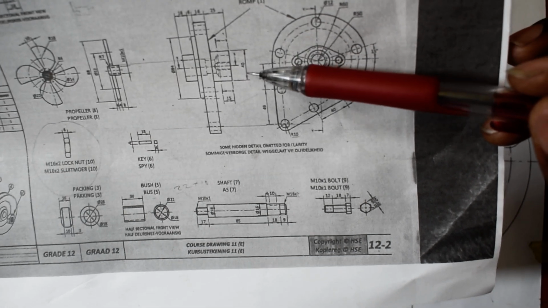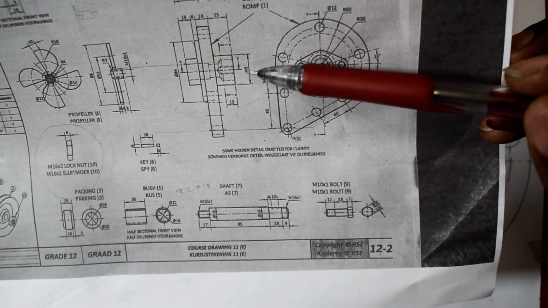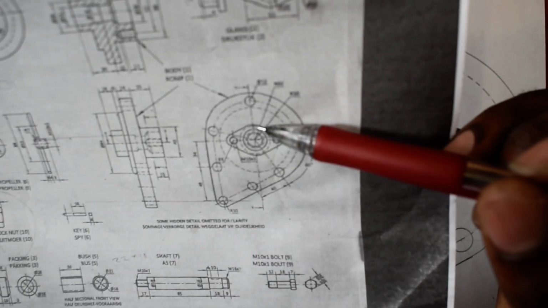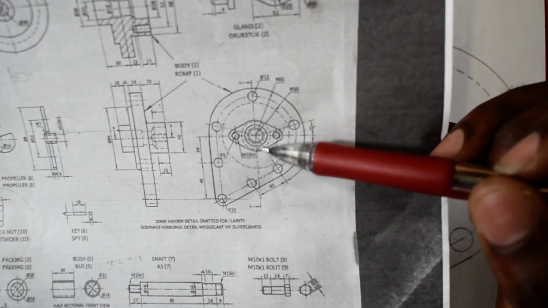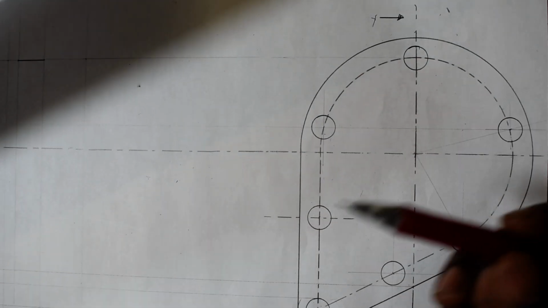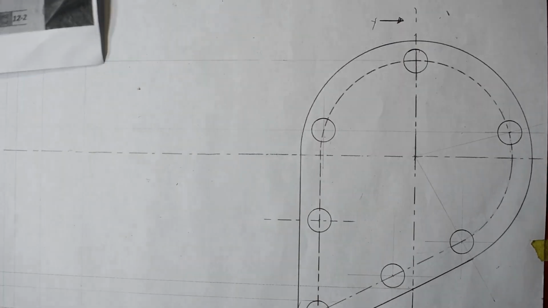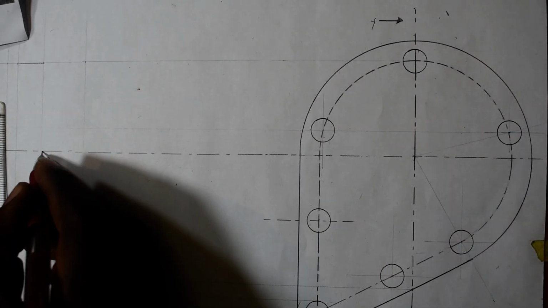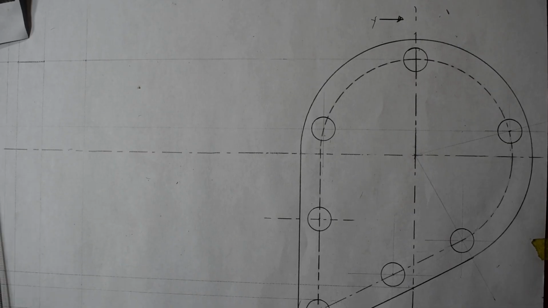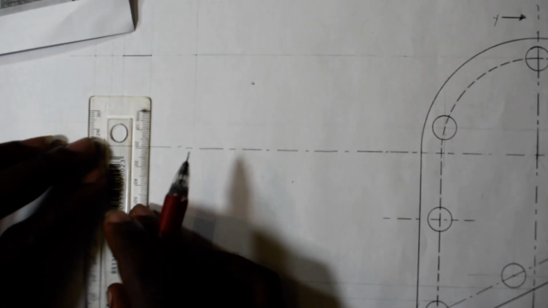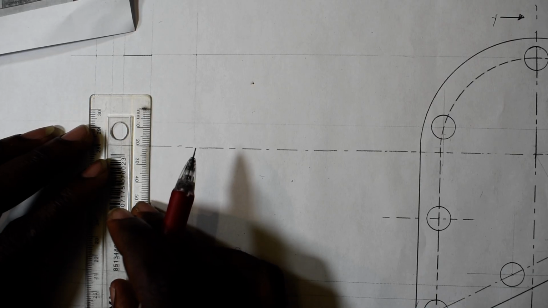So that is why I was emphasizing the point that 40 is not a diameter. Which means it is as if from here till there is 40. So to draw that 40, what am I going to do? I come to the center, which is this one. I come and divide the 40 into 2.